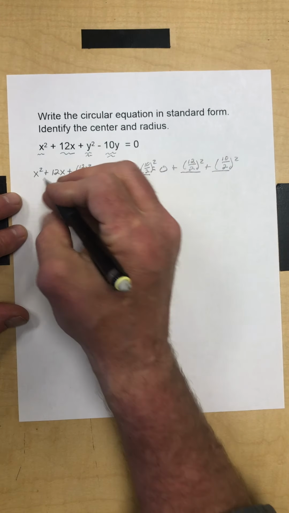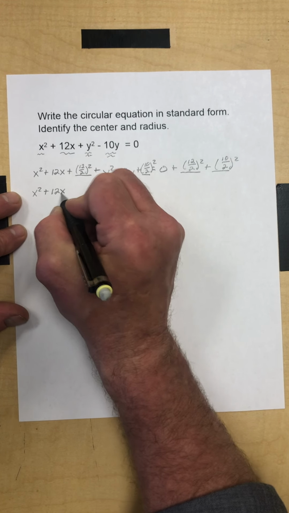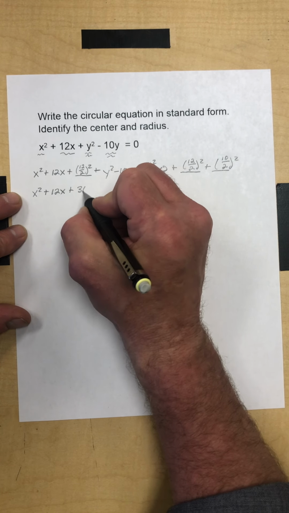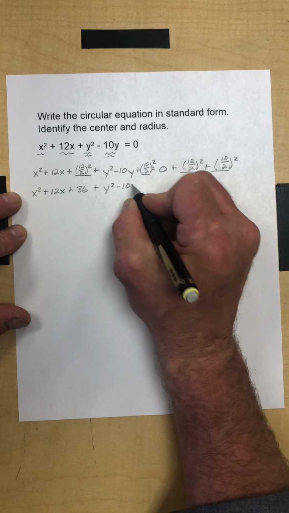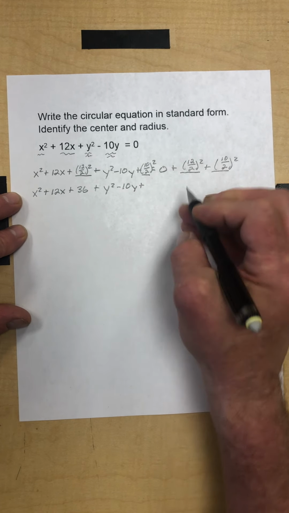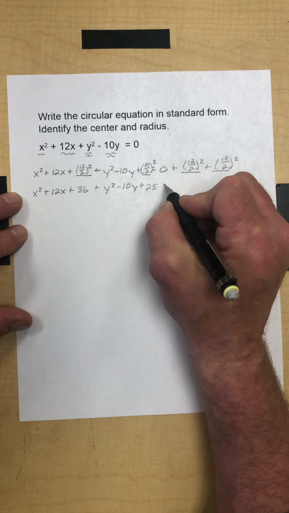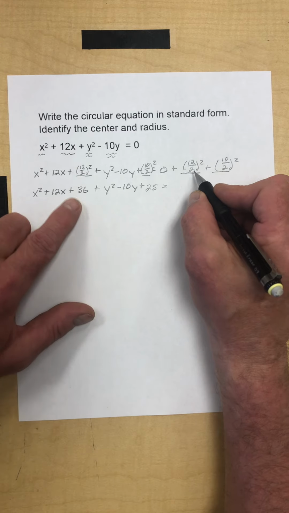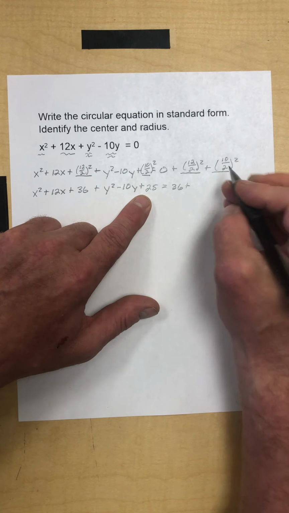Okay, so let's see, I get x squared plus 12x plus 12 divided by 2 is 6, 6 squared is 36. Okay, y squared minus 10y plus, let's see, 10 divided by 2 is 5, 5 squared is 25. On the other side, the 0, I just tossed that out. Okay, this guy gave me 36, and this guy gave me 25.